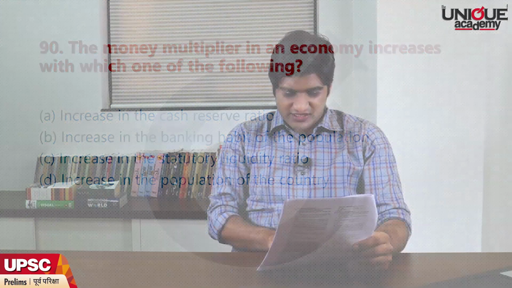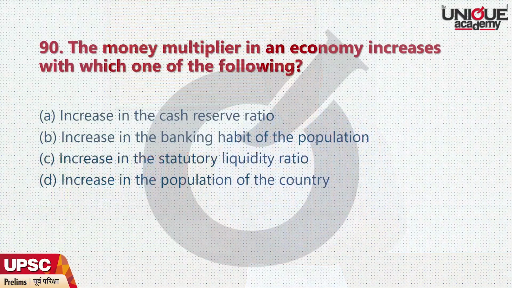Now the third option says increase in the banking habit of the population. This option is the most true and the most feasible, because if you increase the banking habit of the population, they are going to come and deposit more money. If they deposit more money, then we can lend more money. Simple as that. Option D, increase in the population of the country, again there is nothing to substantiate it.